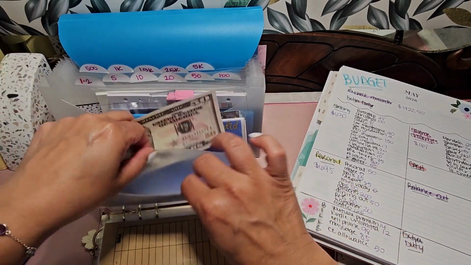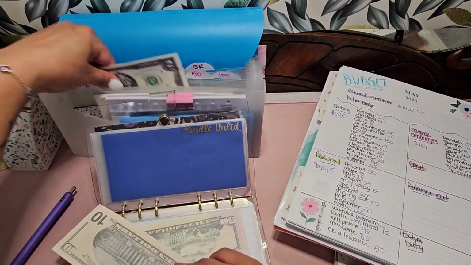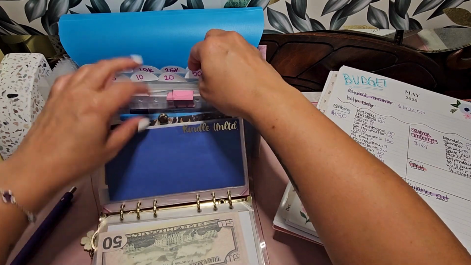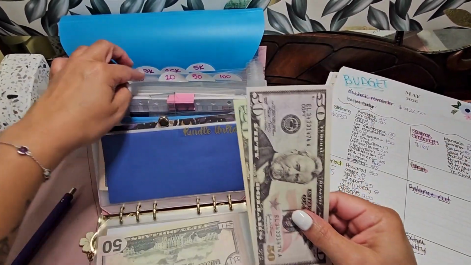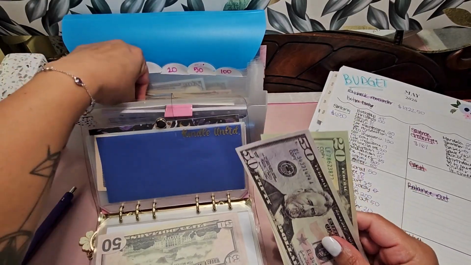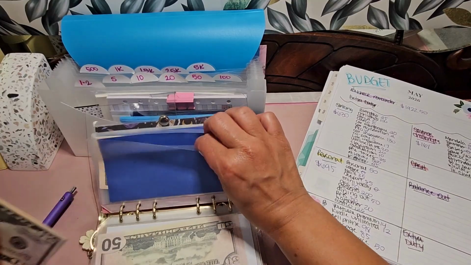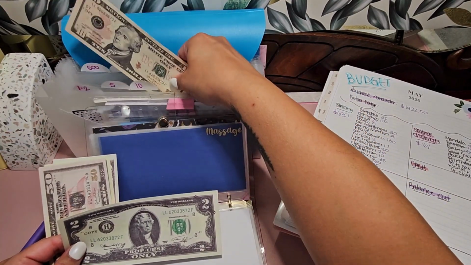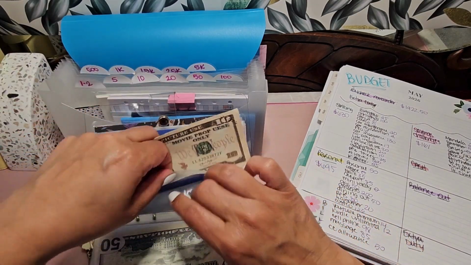So for credit card allowance, I give myself $50. Kindle Unlimited gets 12. My massage gets 85, 50, 70, 80, and 5. Oh, sorry, hit the camera. I'd already started stuffing in the wrong envelopes.